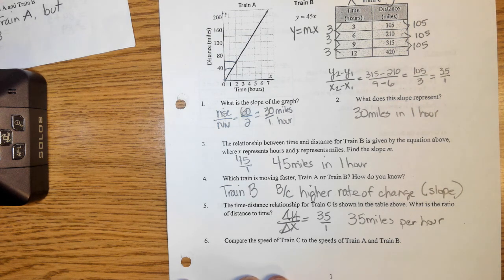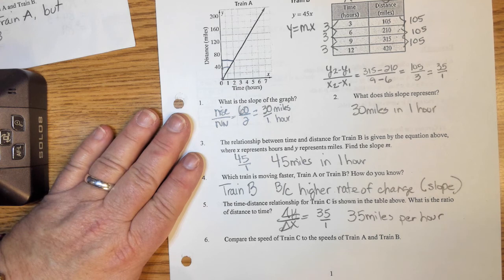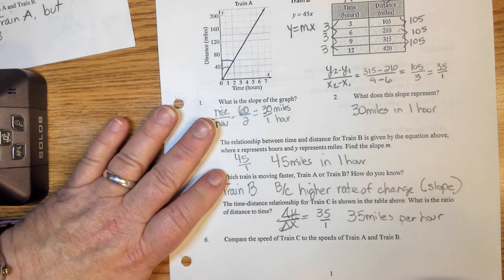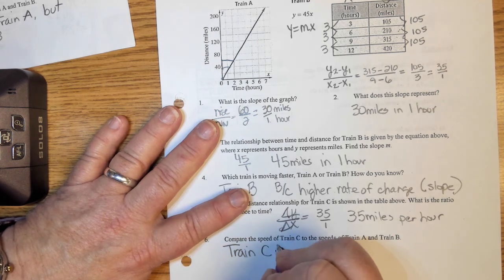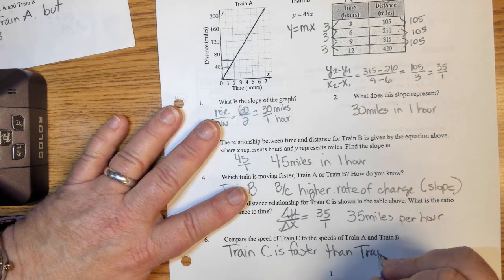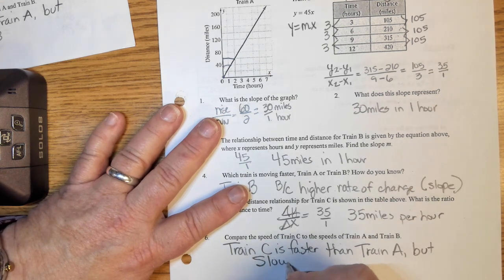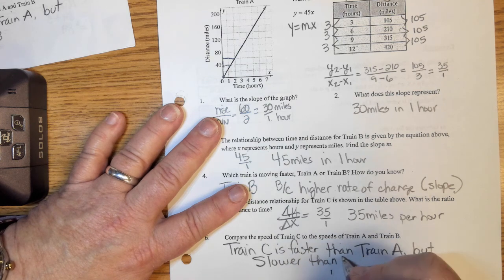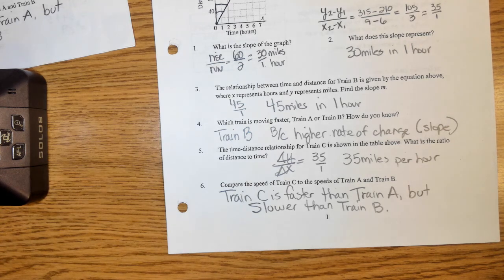So compare the speed of train C to the speeds of train A and train B. So all we need to do is say, what? Train C is faster than train A, slower than train B. Correct. Train C is faster than train A, but slower than train B. And that would be the correct answer. That is how to compare train C to A and then to B. Okay?